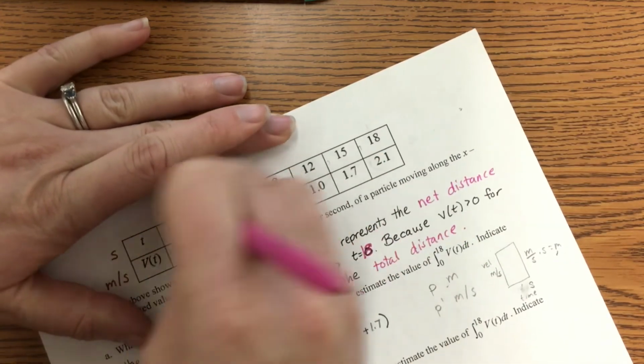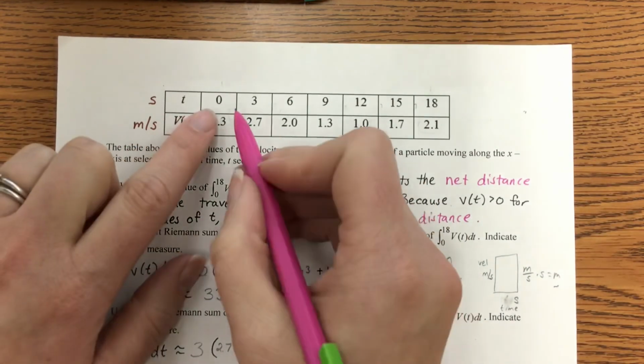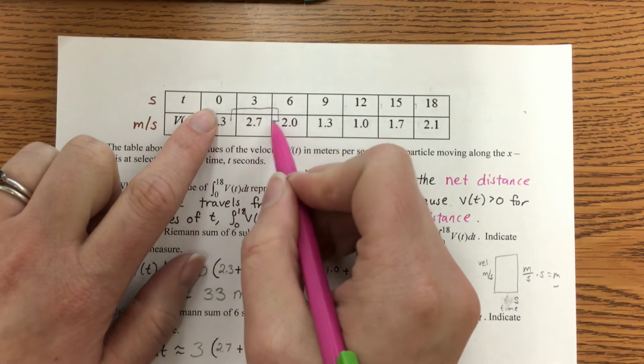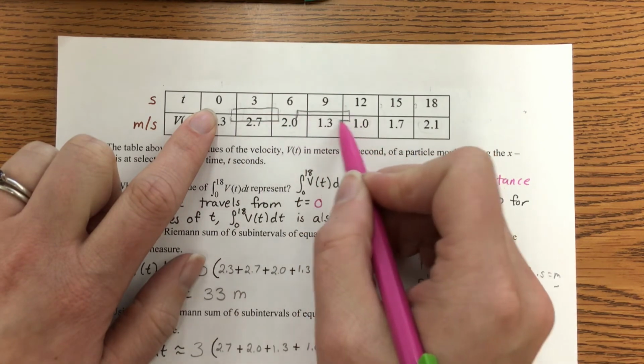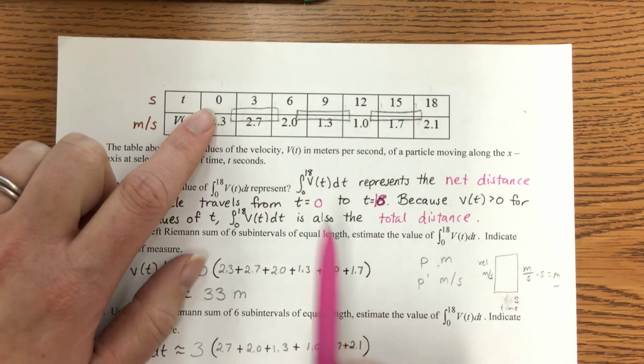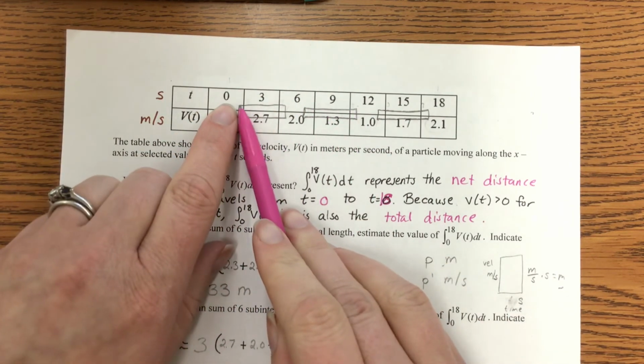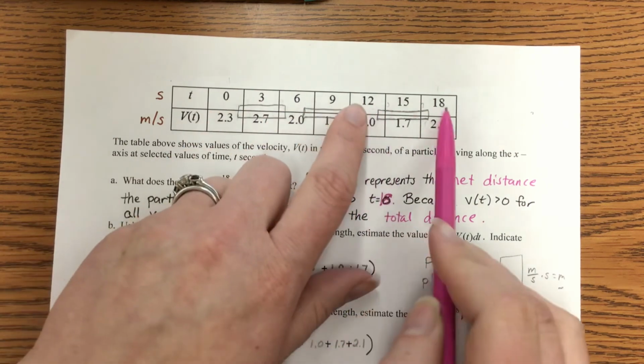Three sub-intervals. So we're going to get 3 rectangles that are evenly spaced. That means we're going to go from here to here, from here to here, and from here to here. Okay, 3 intervals. So our intervals go from 0 to 6, 6 to 12, 12 to 18.